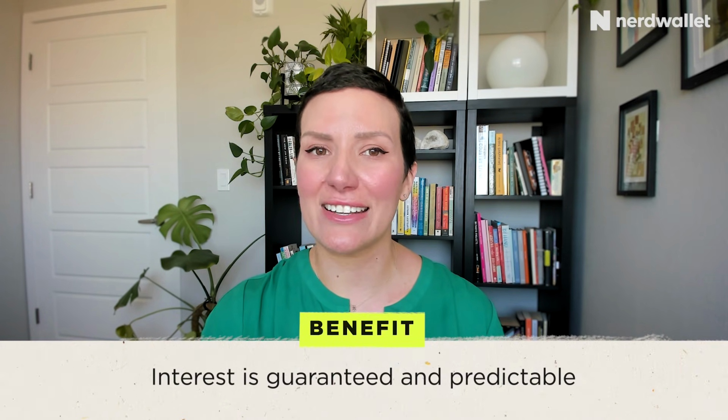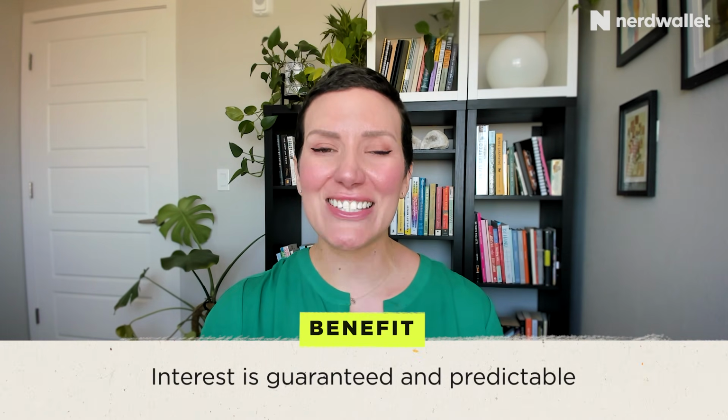Beyond CD laddering strategies, let's talk about a couple of the overall benefits of setting up a CD ladder. The first benefit is that interest is guaranteed and predictable. Investing in the stock market will typically provide you with higher returns than CDs over time, but in the short term, it's a volatile place to put your money. With a CD, you know exactly how much interest you'll earn and when you'll get it.